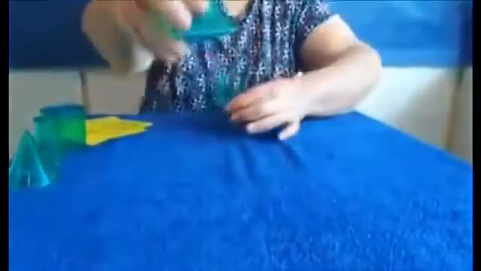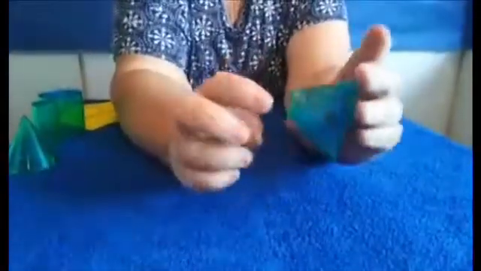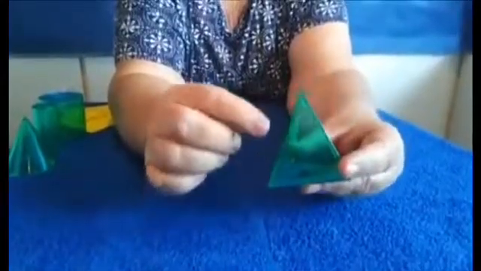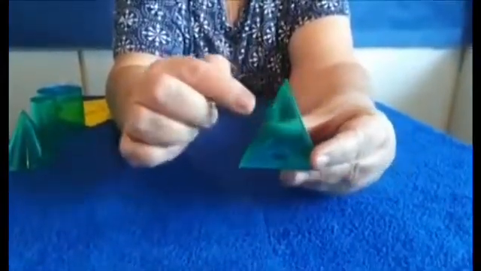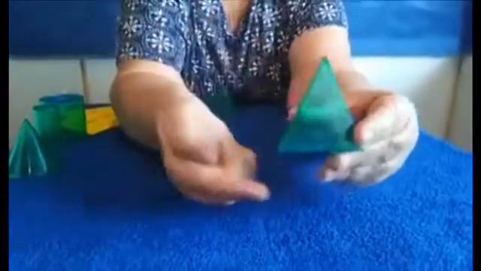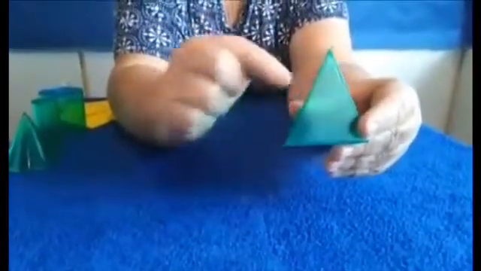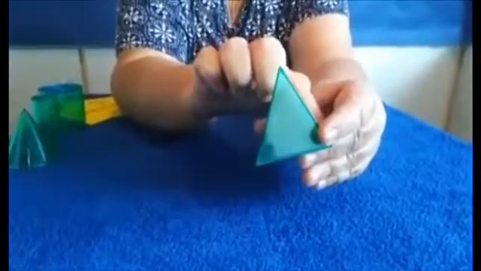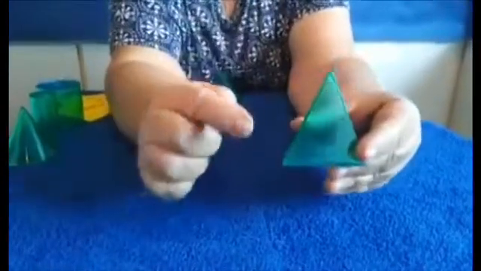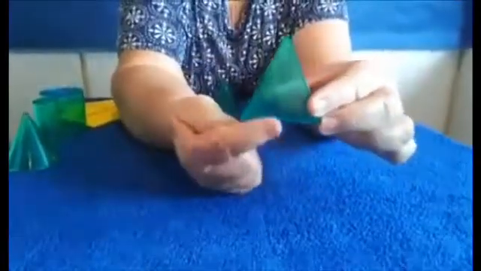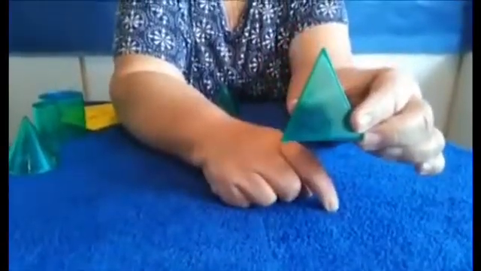Now the other one is smaller because it's only got 3 points. Okay, it's a triangular-based pyramid, and we have 1, 2, 3, 4 faces. We have 1, 2, 3, 4 corners, vertices, and we have 1, 2, 3, 4, 5, 6 edges.